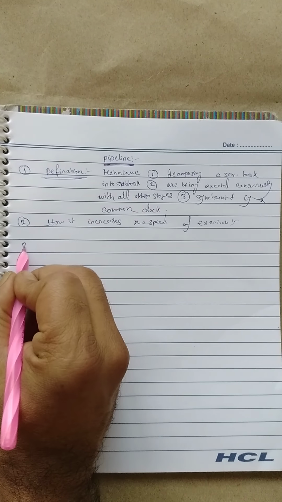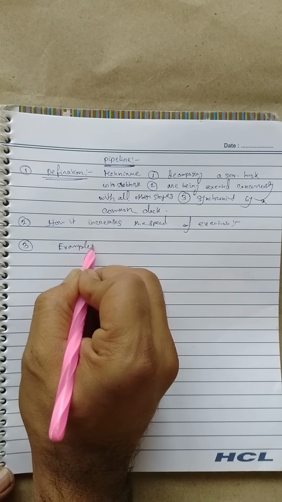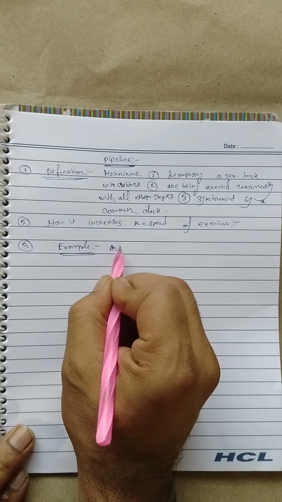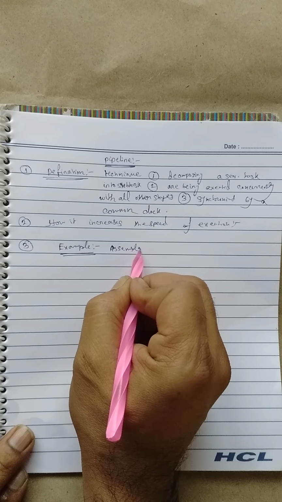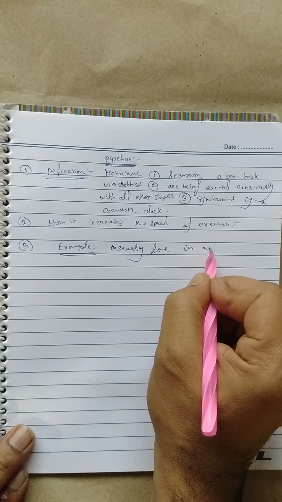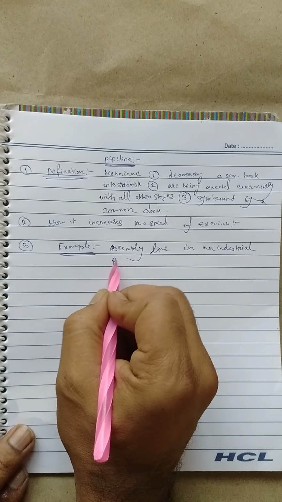Let us take an example. The example of a pipeline process will be the assembly line in an industrial plant.